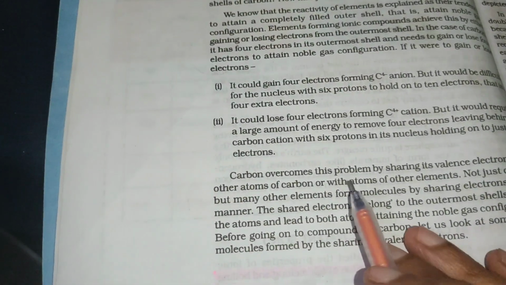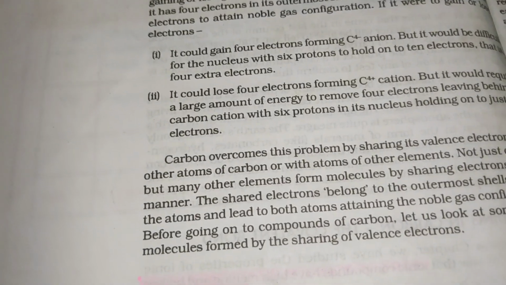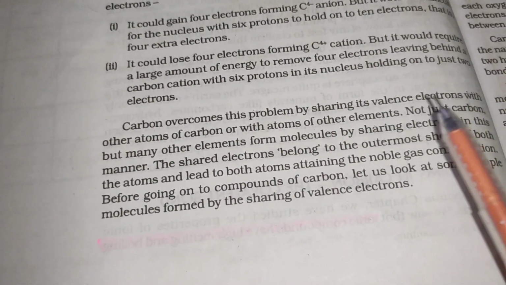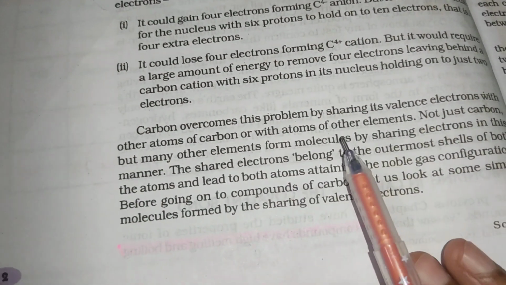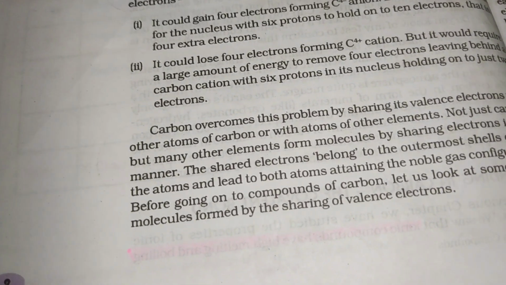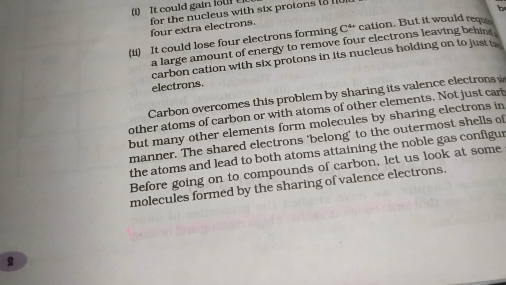So carbon overcomes this problem. How can it do that? If it loses or gains like this, it is difficult. So to overcome this problem, it shares its valence electrons with other atoms of carbon or with atoms of other elements, so it has no need to lose or gain. It will just share. Remember this.